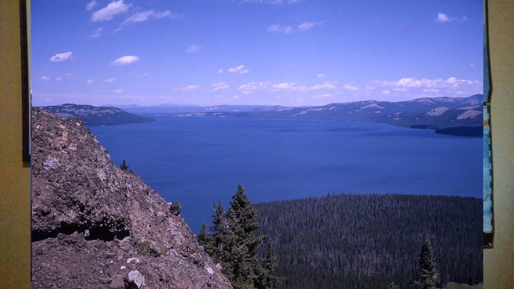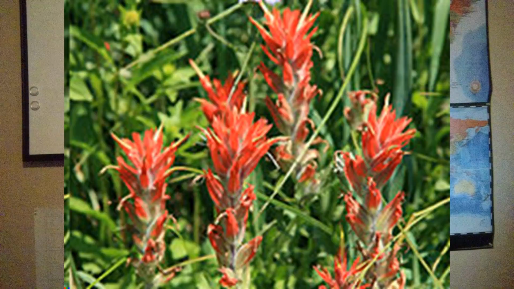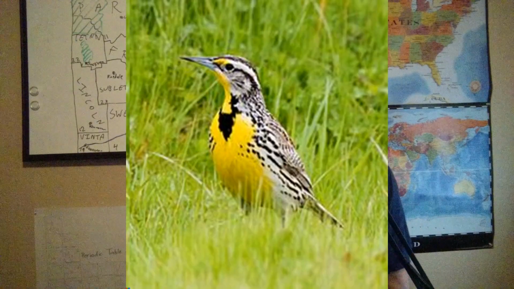That was the wrong corner of the map. The largest body of water in Wyoming is Yellowstone Lake, located in, you guessed it, Yellowstone National Park. The major rivers are the North Platte, Green, Yellowstone, and Bighorn rivers. The state animal is the American bison, the state flower is Indian paintbrush, and the state bird is the western meadowlark.